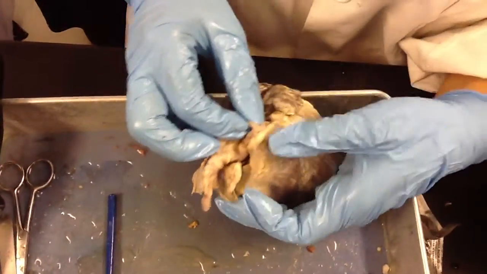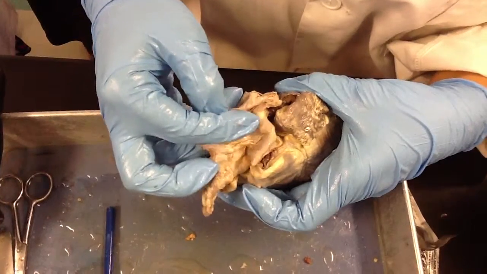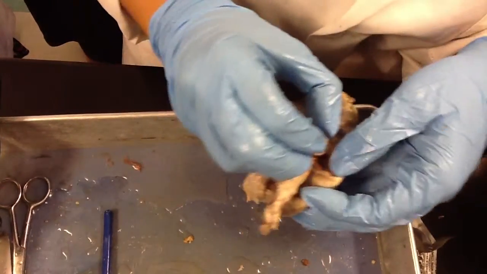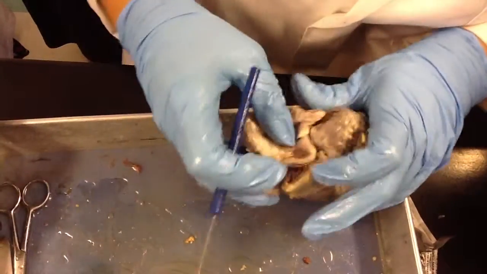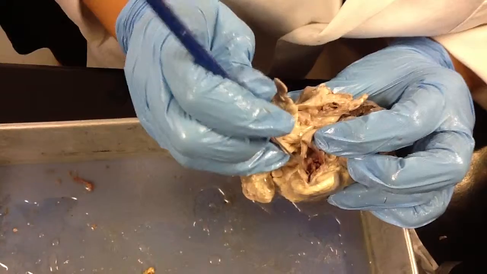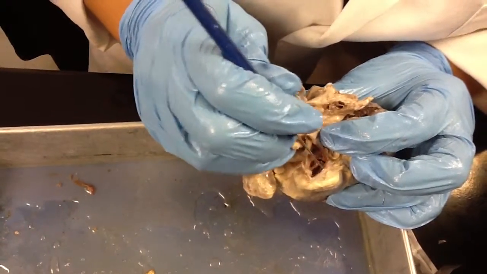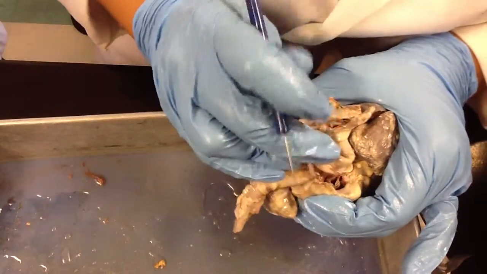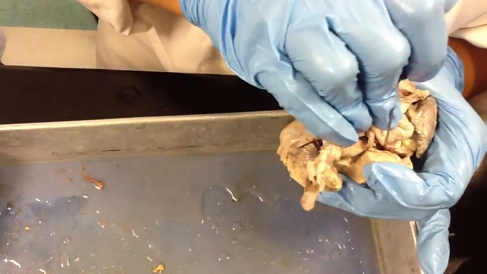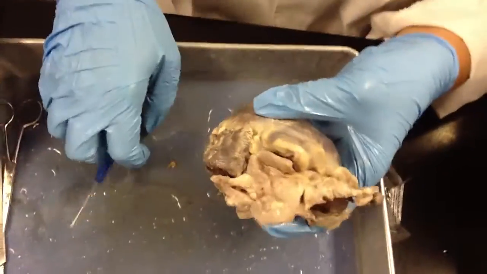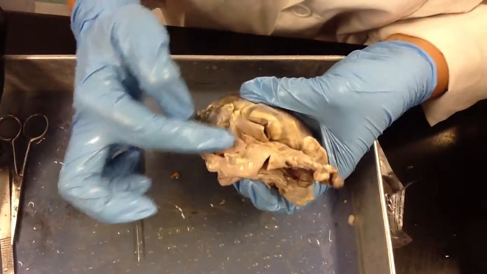I did cut it a little bit so we can see inside, but this is your pulmonary trunk. If you cut the pulmonary trunk right where it meets the muscle, you get to see the pulmonary semilunar valve, which is right there. That's the little flap. You can see the little flaps. That's your pulmonary semilunar valve. It's really the only way to see it, because when we cut it, we won't see it. This is the pulmonary trunk here.